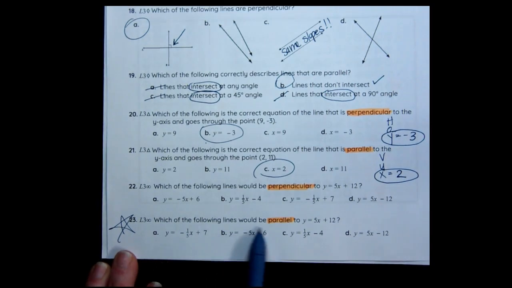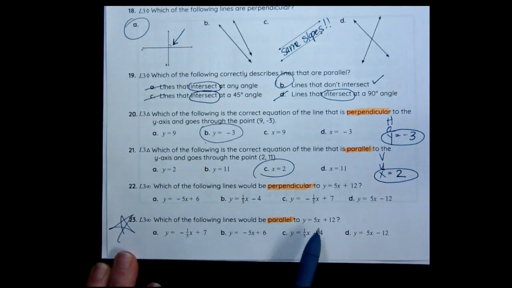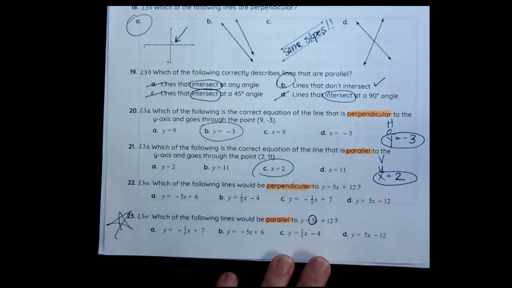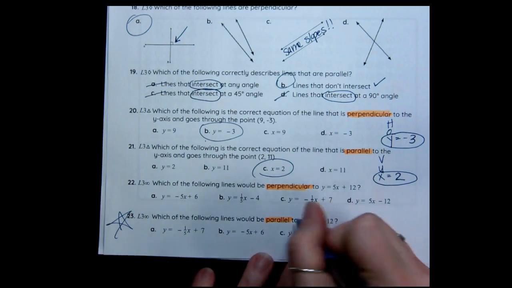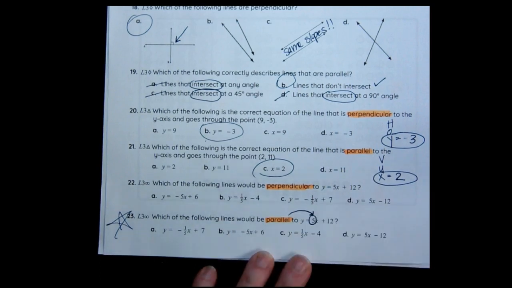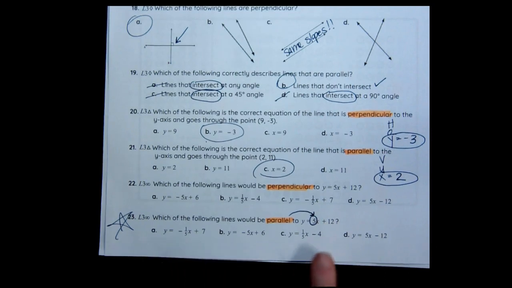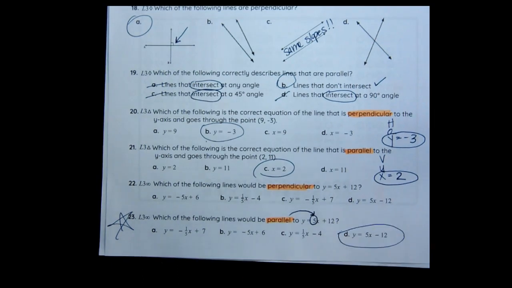So if I need a line that's parallel to this one, my new line has to have the same slope. So you know how we asked that question on like page 1? You have to be able to identify slope. This is why. You need to know that this is the slope, and then to be parallel, that slope needs to be exactly the same. So which of these equations has the exact same slope as that one? D, positive 5 is our slope.